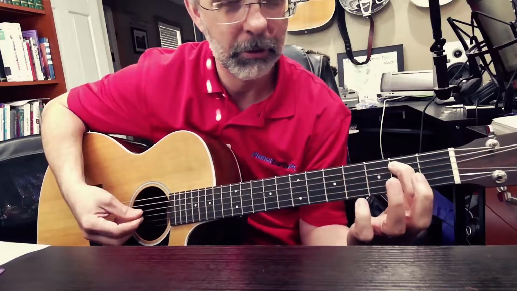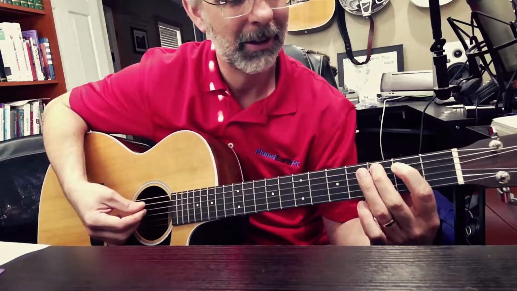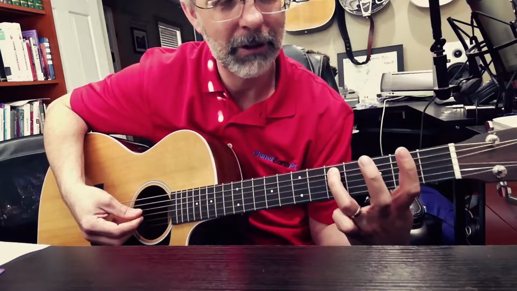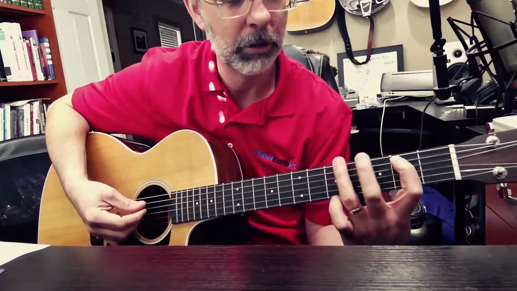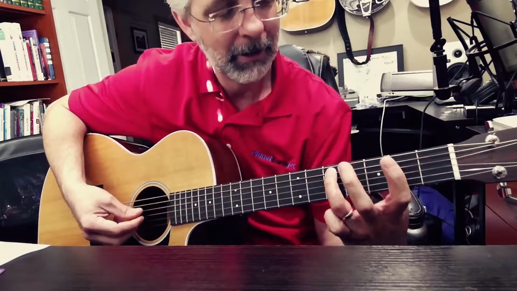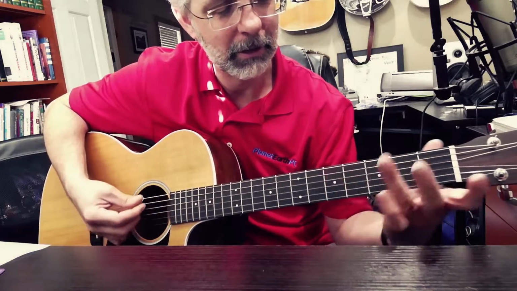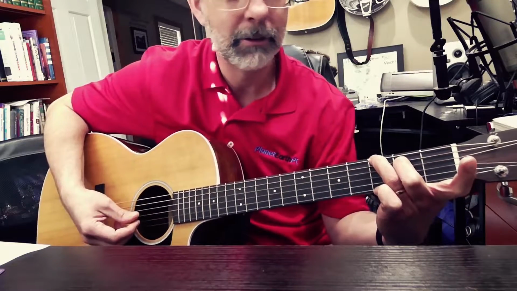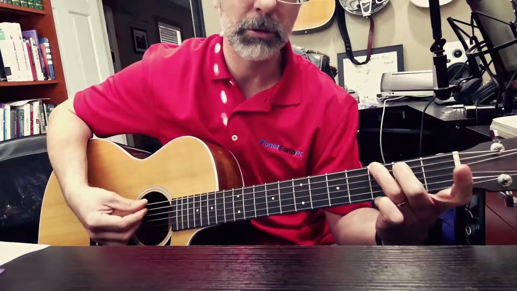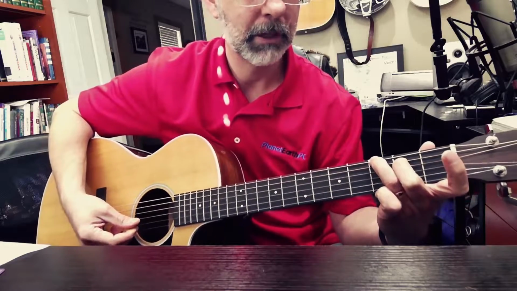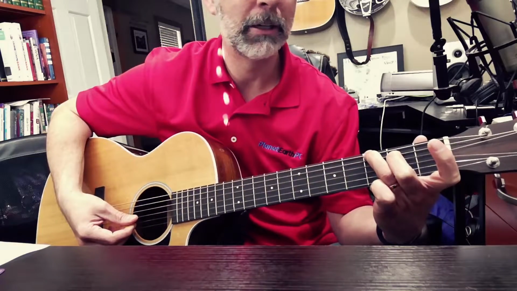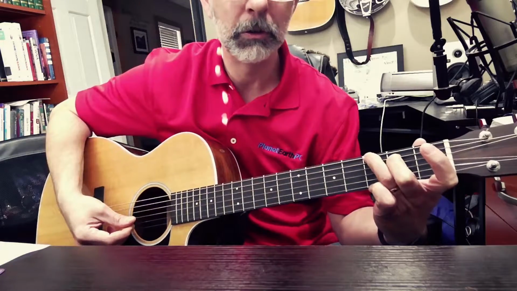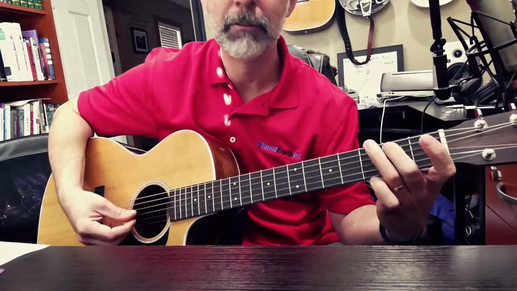2, 3 is a B note. Then I've got C. Then D is my fifth note in that scale: 1, 2, 3, 4, 5. So this is a D and that's a D. So if I play my 1, my 3, and my 5, I've got a G major chord. And you can do that in any scale, in any key, in any chord. If it's a major chord, it's going to be 1, 3, 5.